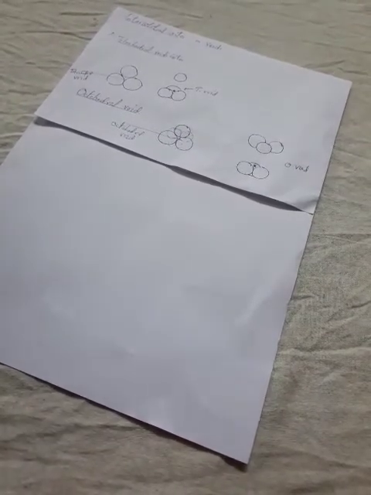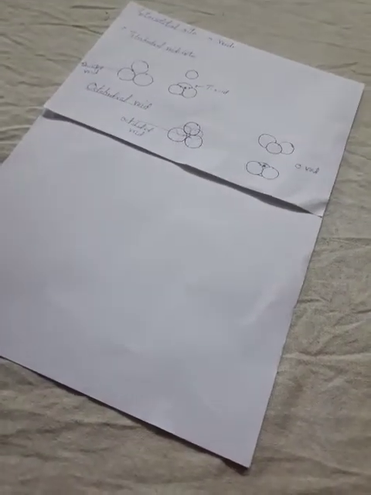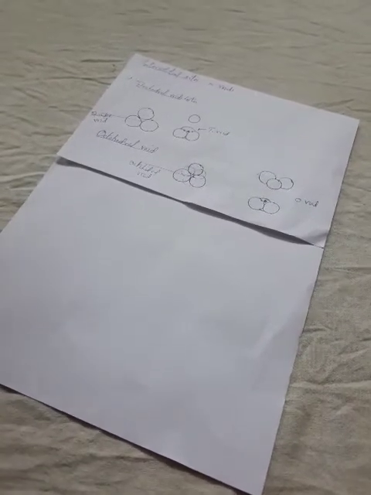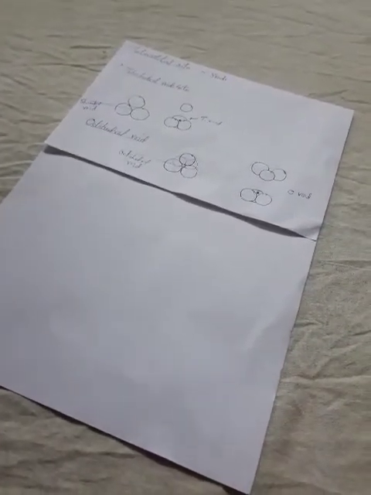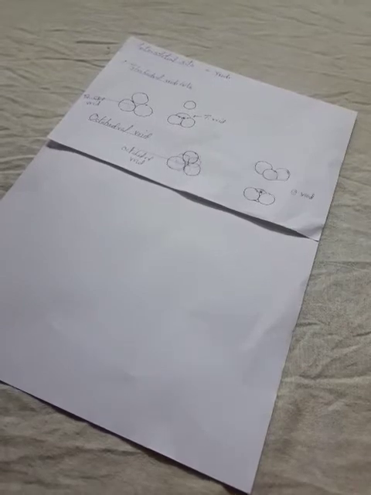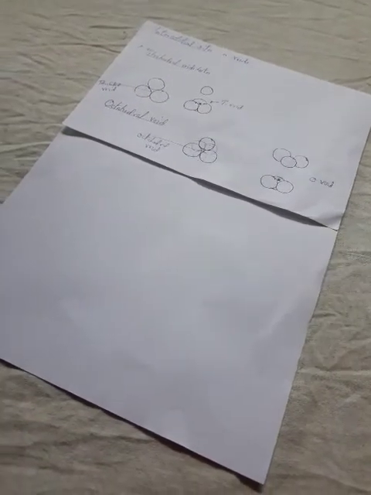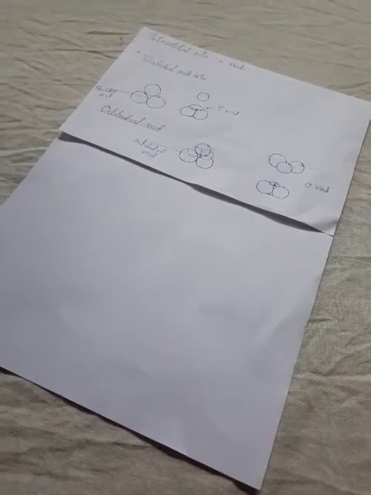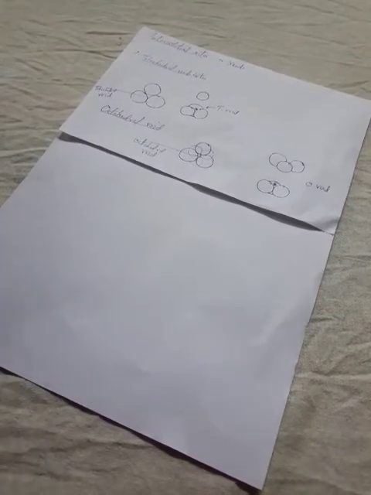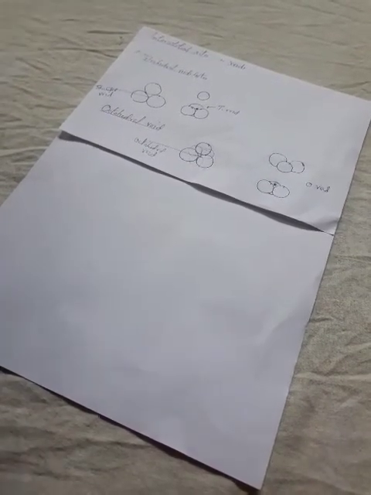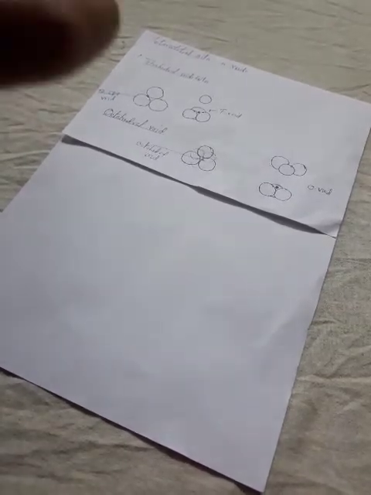Then another type of packing in 3D crystals is cubic close packing, also called face-centered close packing. In the case of cubic, the fourth layer is the repetition of the first layer, that is ABC type.